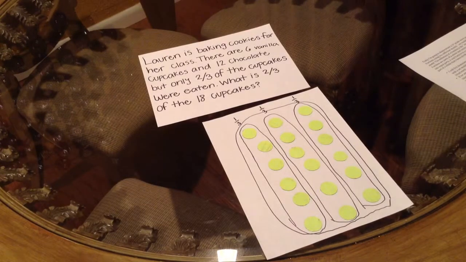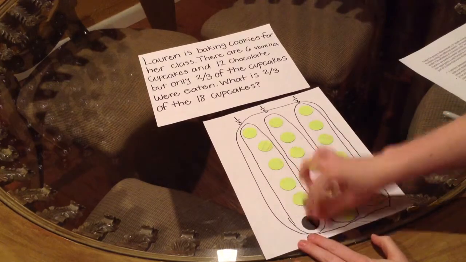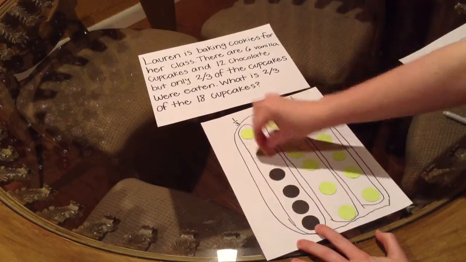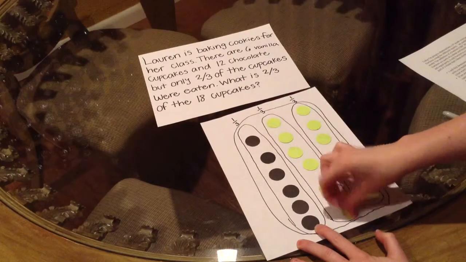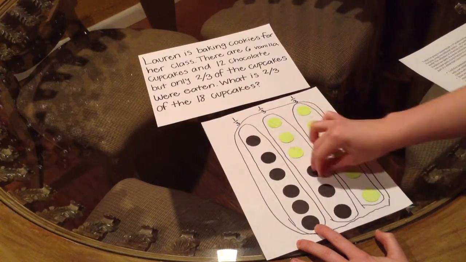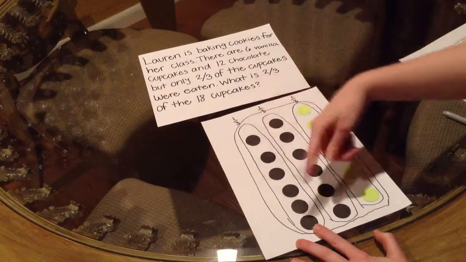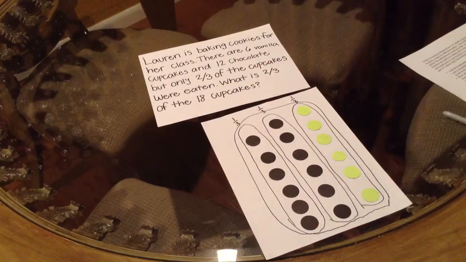Okay, so we're looking for 2/3 of the whole, which is 18. So I'm going to flip over 2 groups to represent 2/3. I'm going to flip over my counters because remember we're flipping over 2 groups of the 3. So we have 2 groups flipped over of the 3.